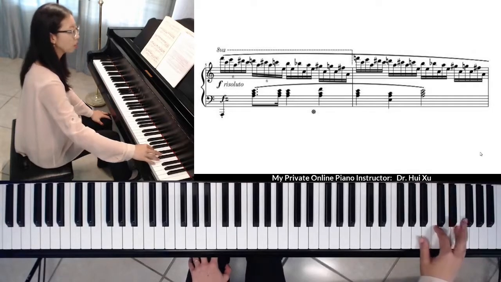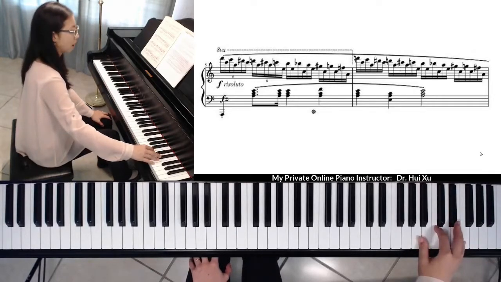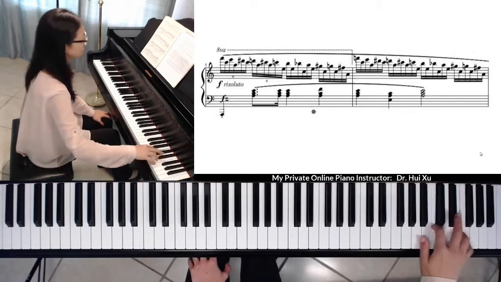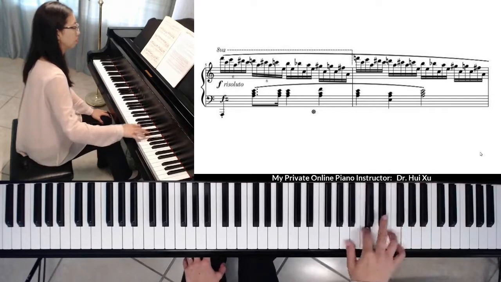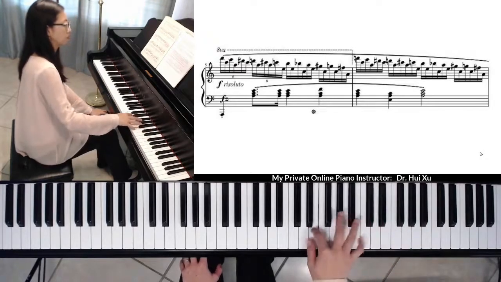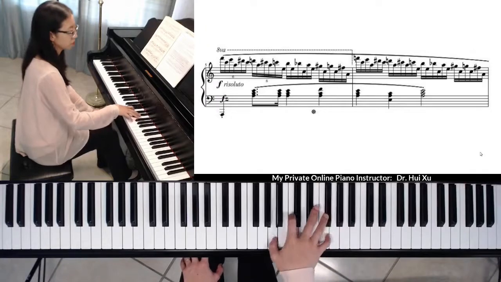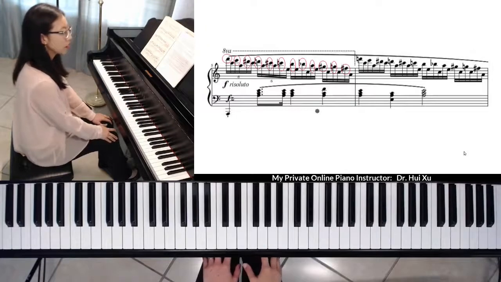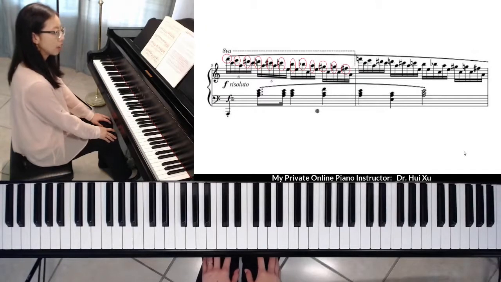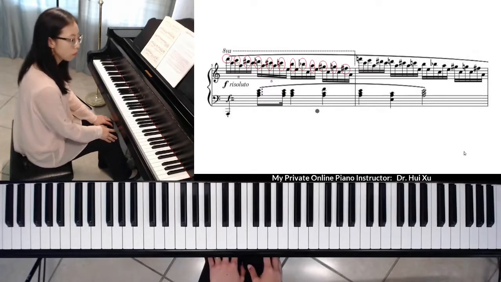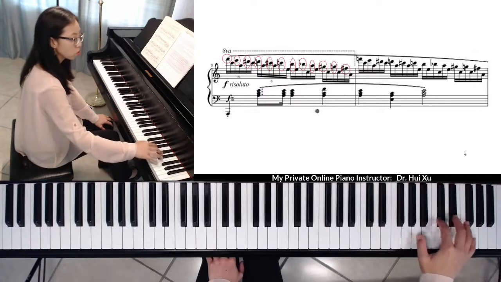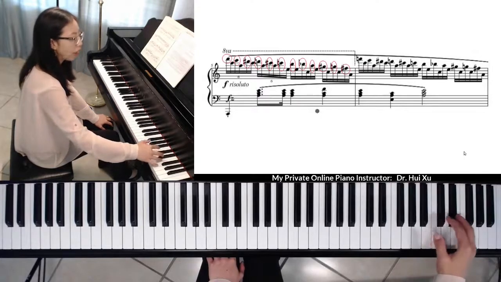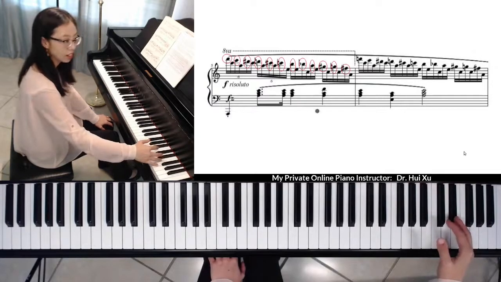All notes are marked with stems down. It looks like one voice line. But if you listen carefully, the right hand actually has an inner voice with a chromatic scale. When you play, you should control your right hand fingers and bring out that chromatic scale voice line more.